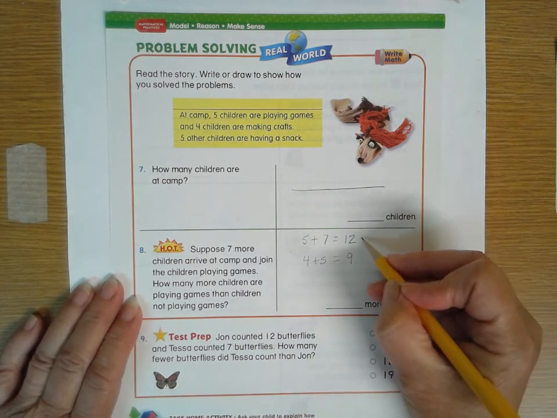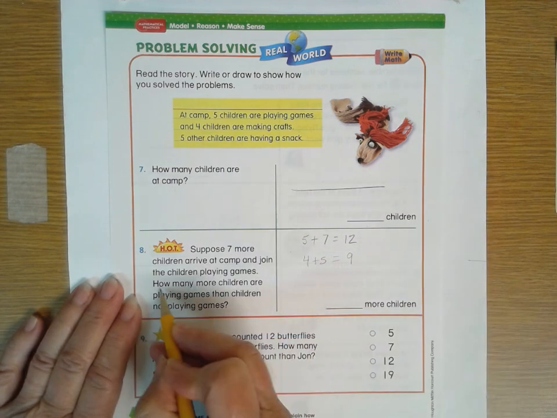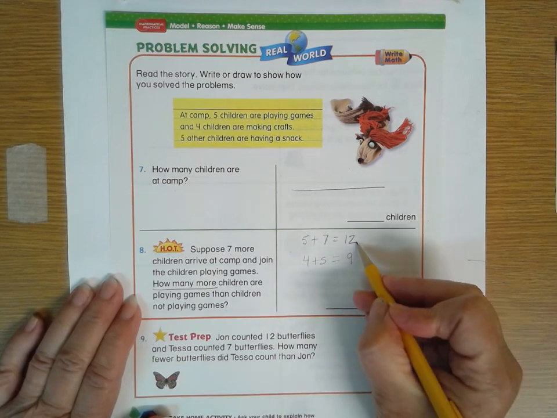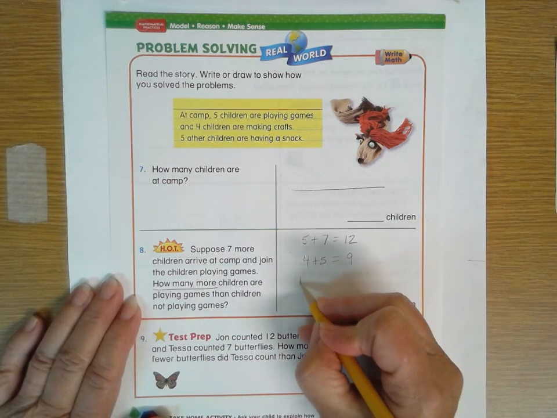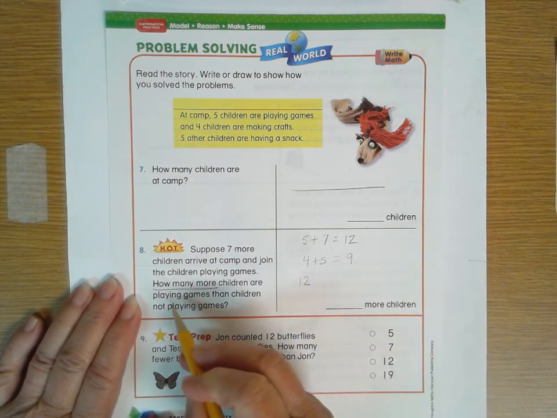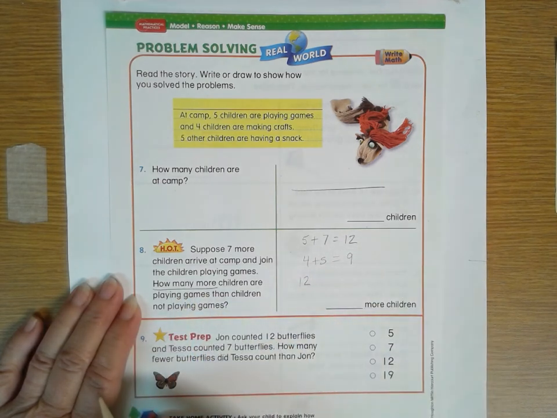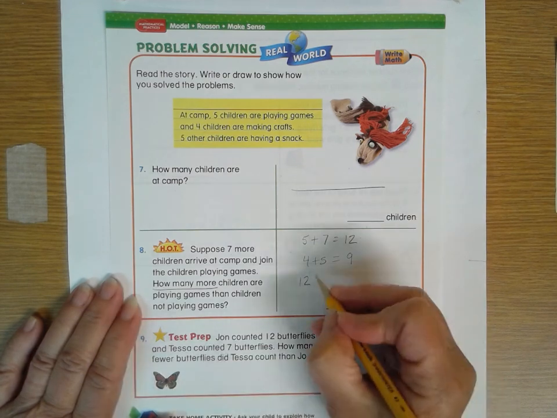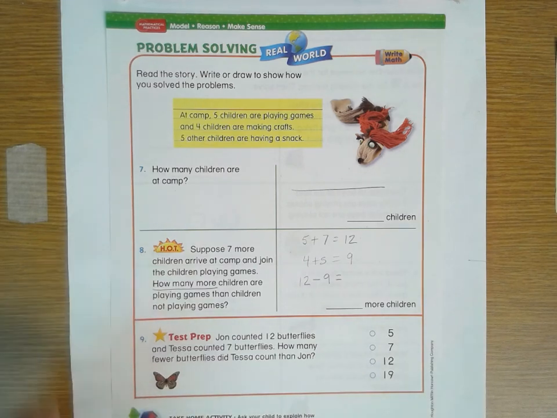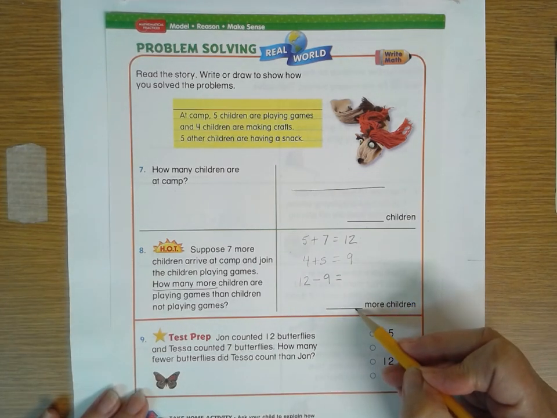These are the children playing games. These are the children not playing games. And it asks how many more, that important math question, how many more children are playing games than children not playing games? So we have 12 children that are playing games. We have 9 that are not. And when we have how many more, that tells us to subtract. So 12 minus 9, and when you get your answer, you'll put it down here.